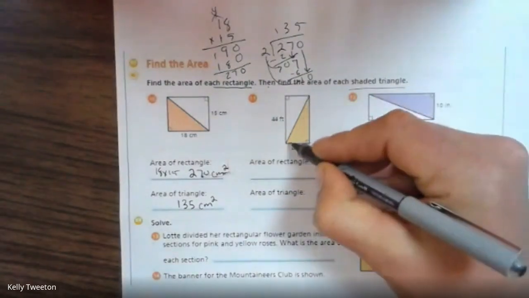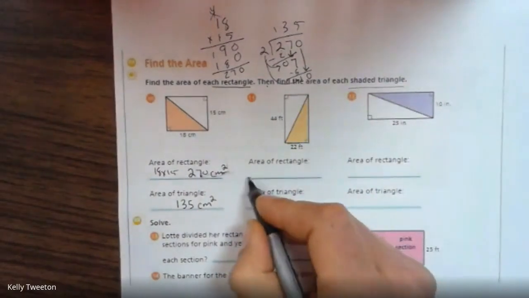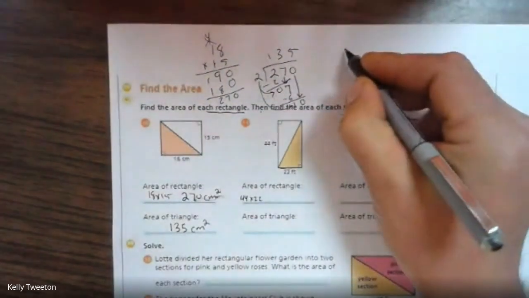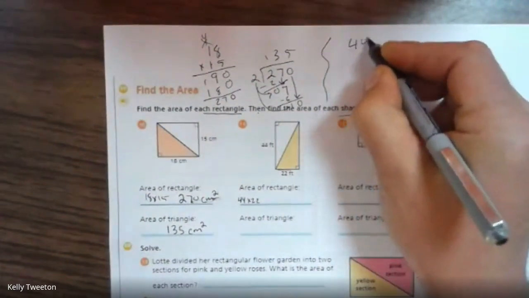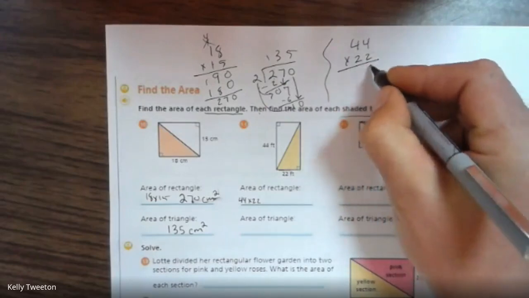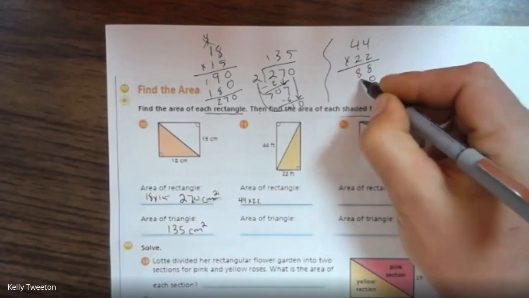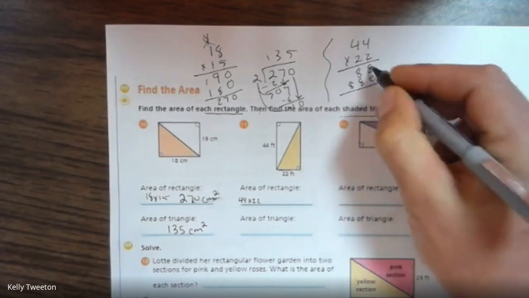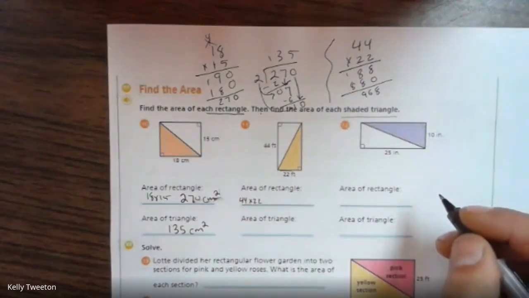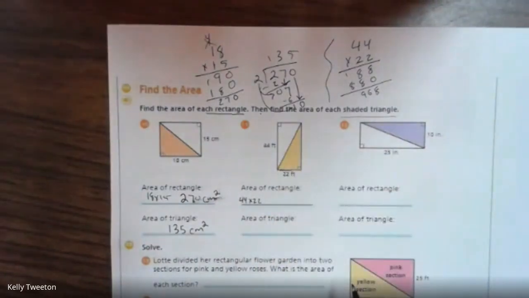I have a 22 by 44 rectangle. So area of the rectangle, I'm going to take 44 times 22. I'll do that right up here again. Should be pretty easy math. 2 times 4 is 8. 2 times 4 is 8. Move over, move down a 0. 2 times 4 is 8. 2 times 4 is 8. Add up 8, 16, 9. Okay, 968. And that whole entire shape right there.